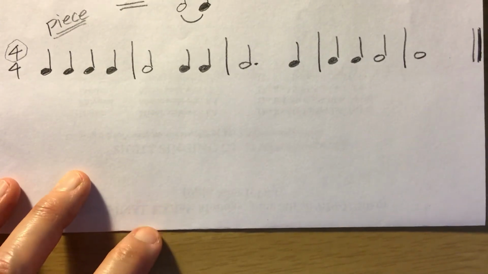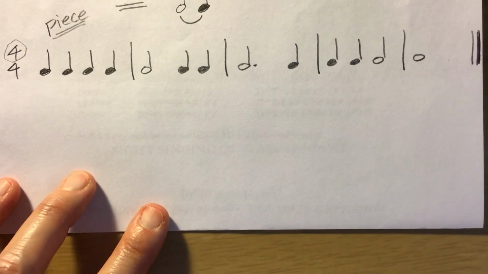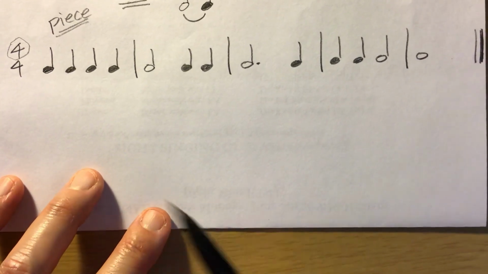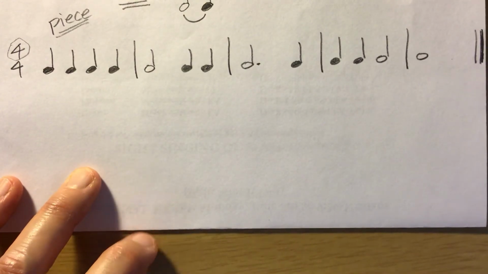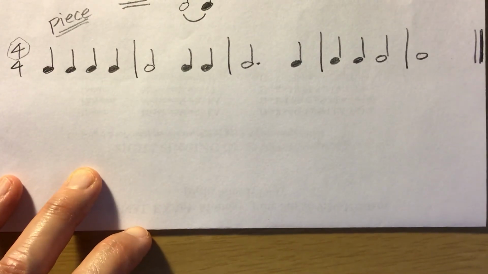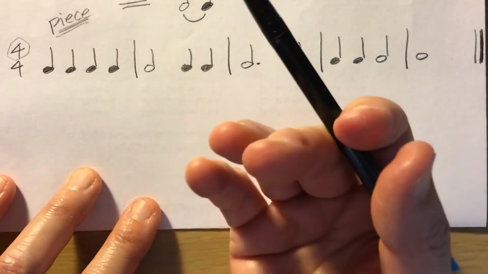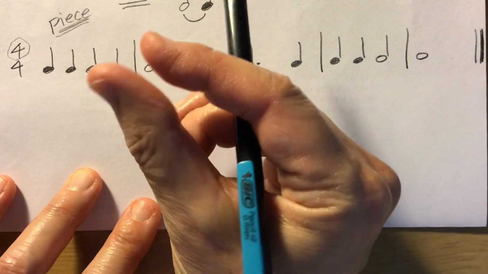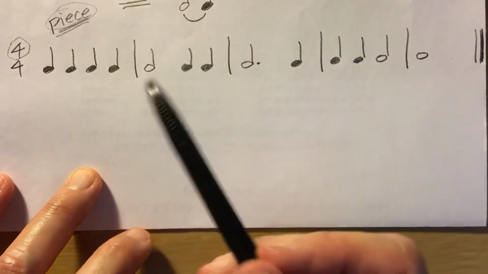As pianists, we don't play songs. Songs are something that you would sing, a musical work that is sung. A piece is a musical work that is played, so that's what instrumentalists will perform. I know it's kind of confusing because a piece could also imply a portion of something, but this is not used in that way. It's an actual entire musical work.